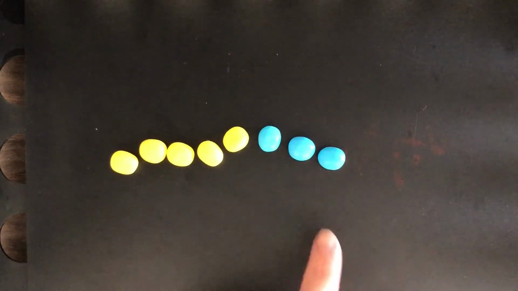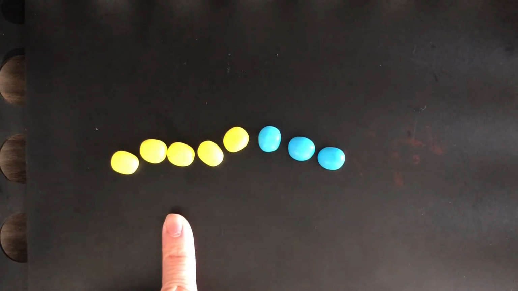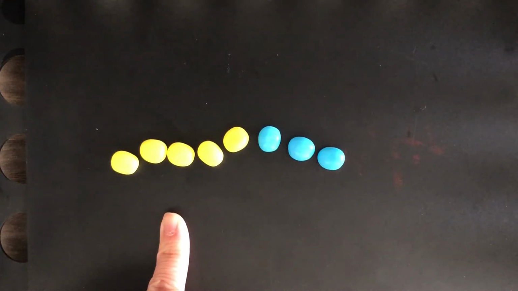How many steps would that take to walk this path? Good. Somebody said, oh, I know 5 plus 3 is 8. So that'll be 8 steps. Good job. Somebody else said, oh, that's 3 plus 5, and that's 8. Good job. Somebody also counted how many jelly beans they saw, and they got 8. Also a really good strategy.